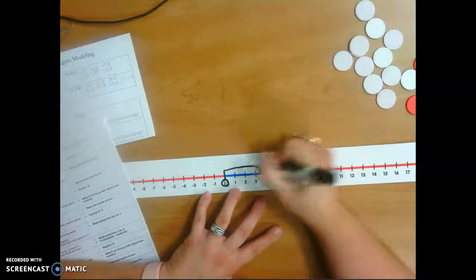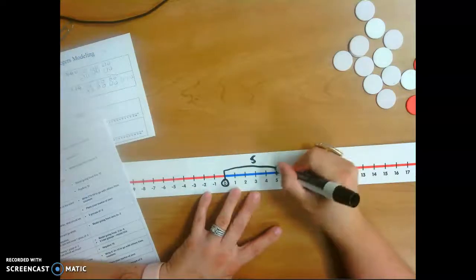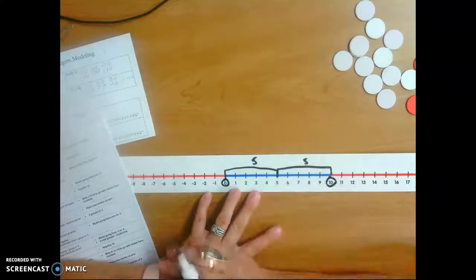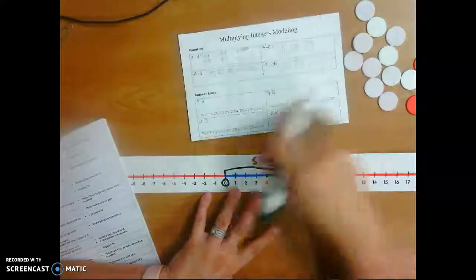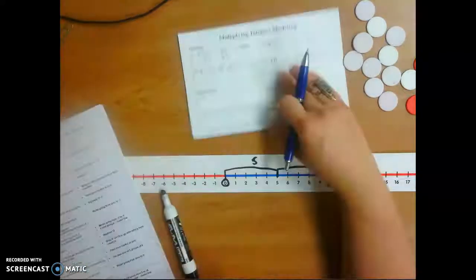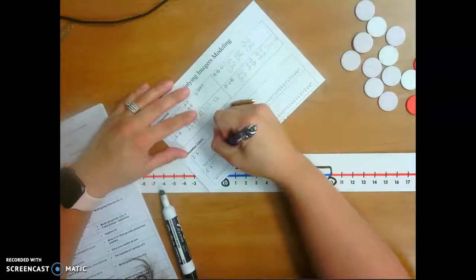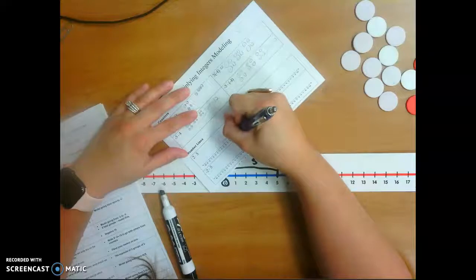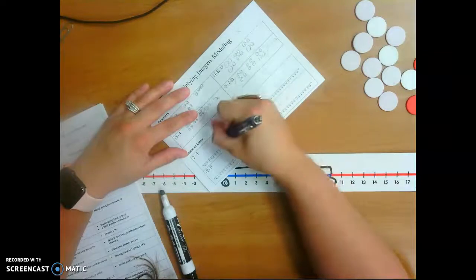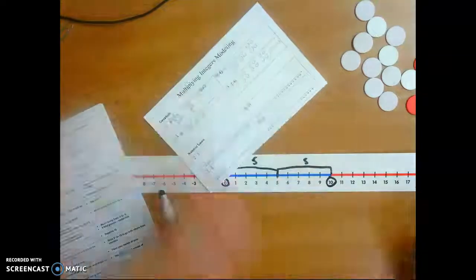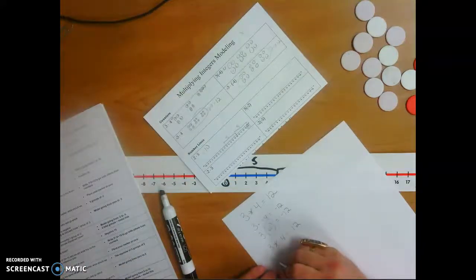So 1 group of positive 5. Now 2 groups of positive 5. So that is going to finish us up at a positive 10. Then your students will document here that they have gone 5 and 5 and they have finished at 10. So then we can do this again over here on the board.